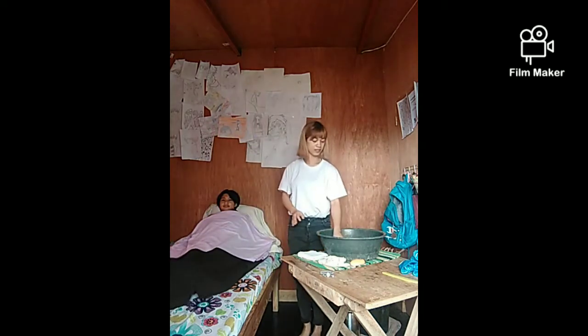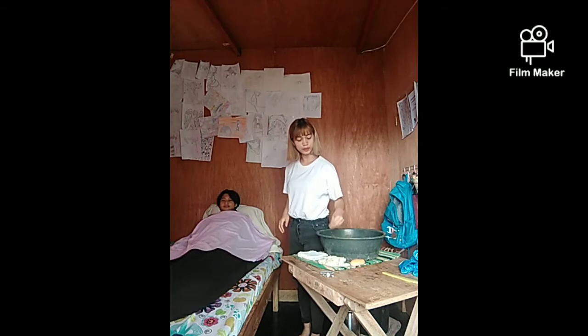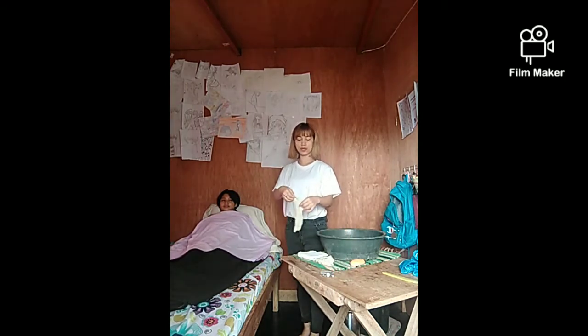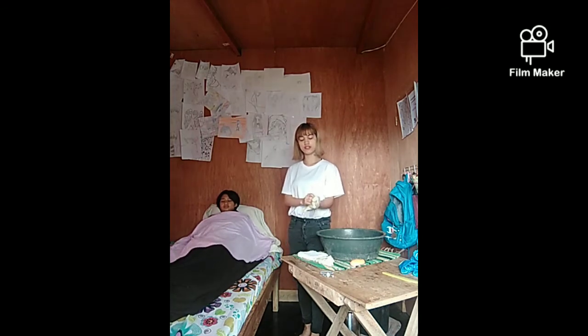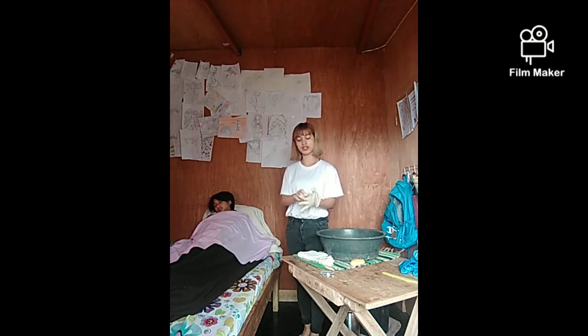We need to also wear gloves for the prevention of contamination and infection, especially since we are exposing some body parts of our patient, so she will not get sick.